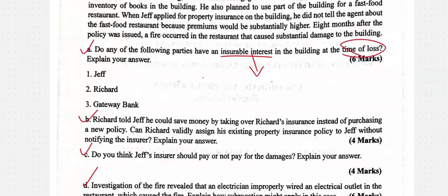Insurable interest is a principle of insurance where the insured stands to lose financially from the loss in the event it occurs. If you know what insurable interest is, then when you go into the passage, you know what you are searching for. You're not just reading grammar or a newspaper. You are reading for specific information.